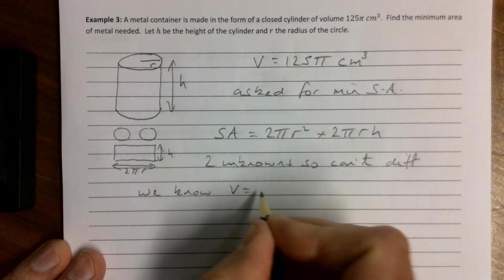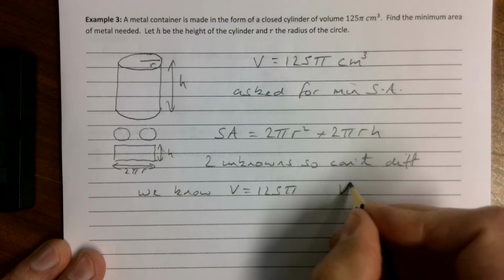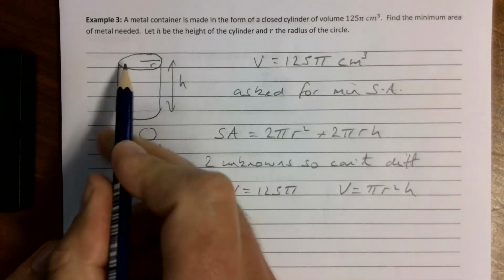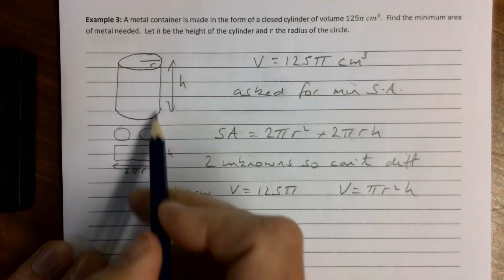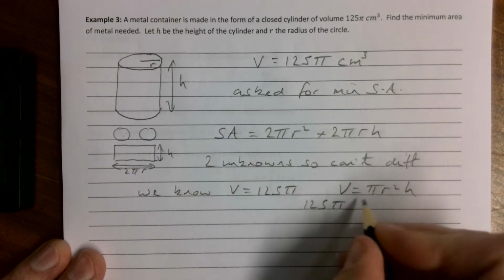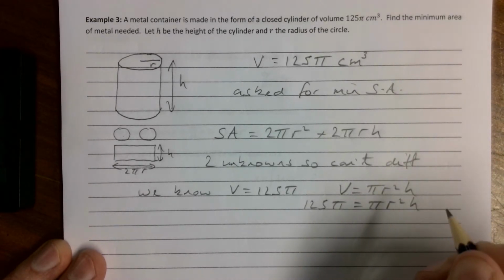We do know though that the volume is 125 pi. We also know the volume is pi r squared h. That would be the volume of this here. Obviously pi r squared or area then times per height. So 125 pi is pi r squared h.